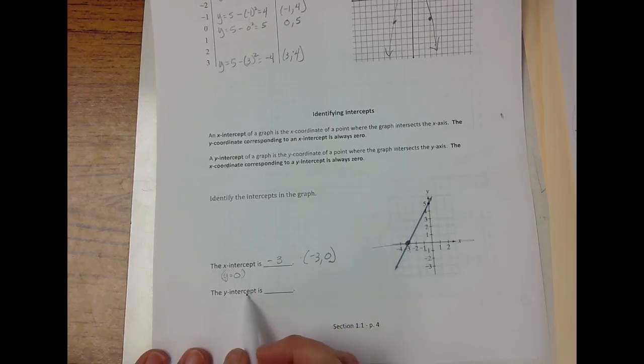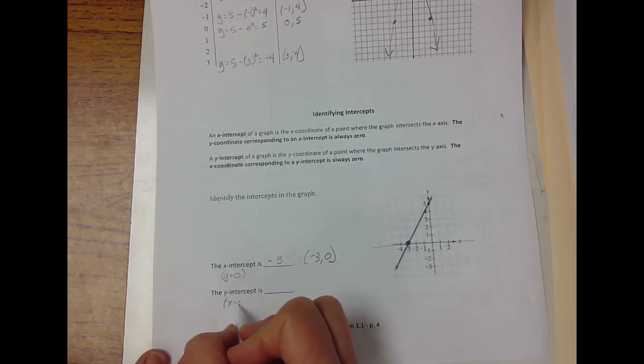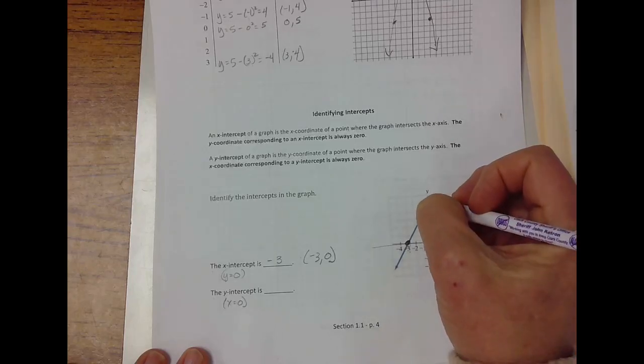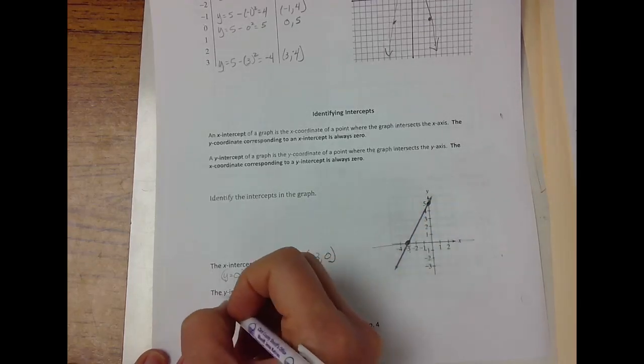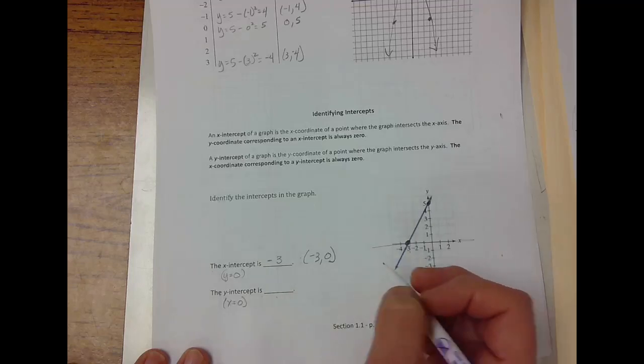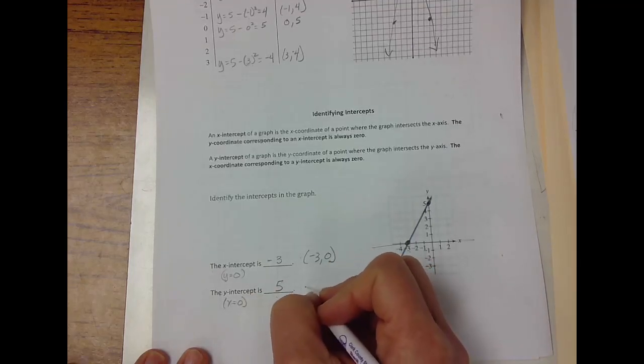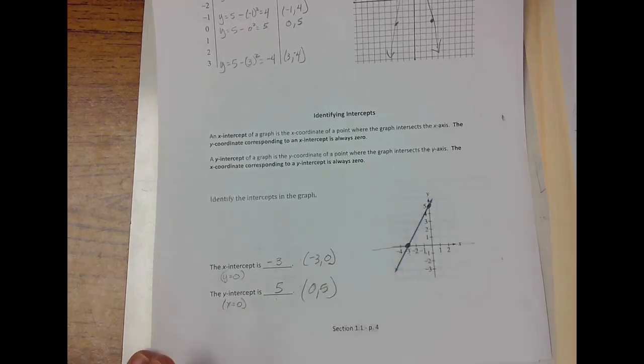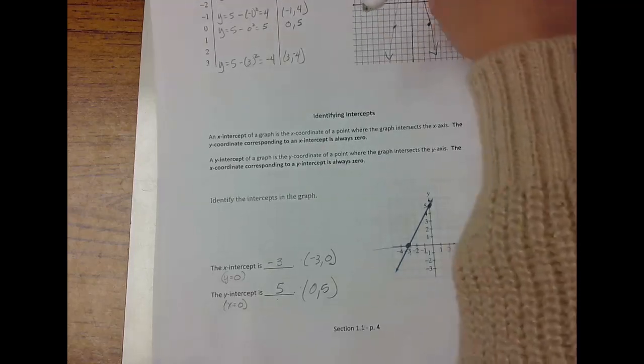When you have a y-intercept, that means your x value has to be 0, and that's going to be the place it crosses your y-axis, which is going to be right here. So you would write the y-intercept as 5, or the coordinate point, which is going to be 0, 5. Questions on that? Okay, perfect.